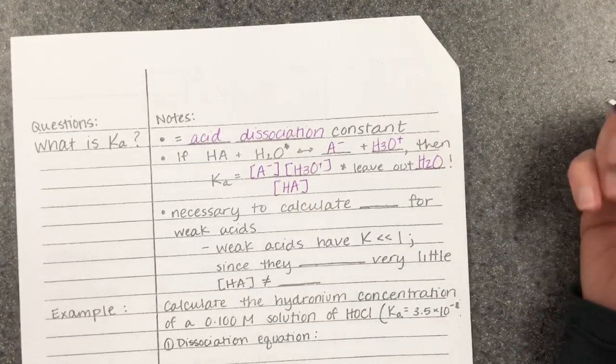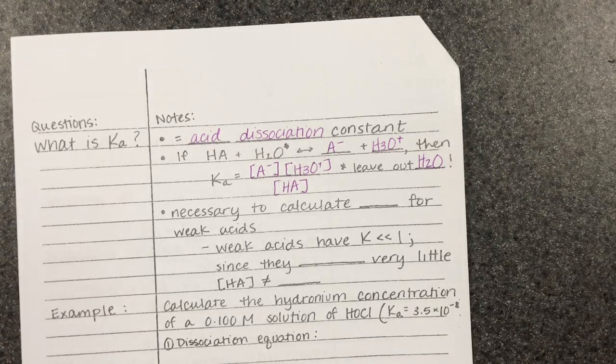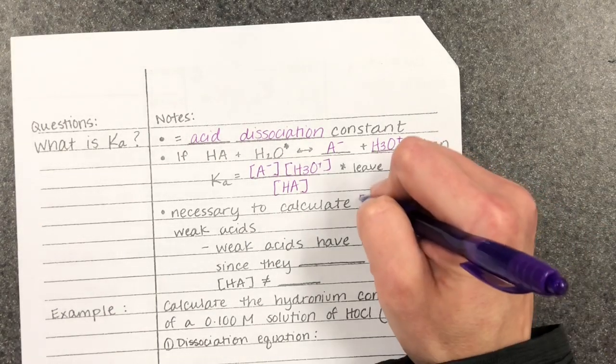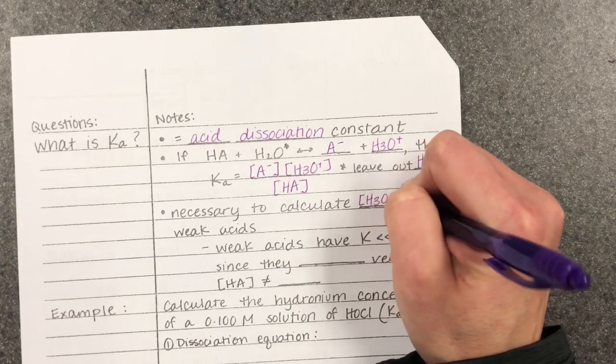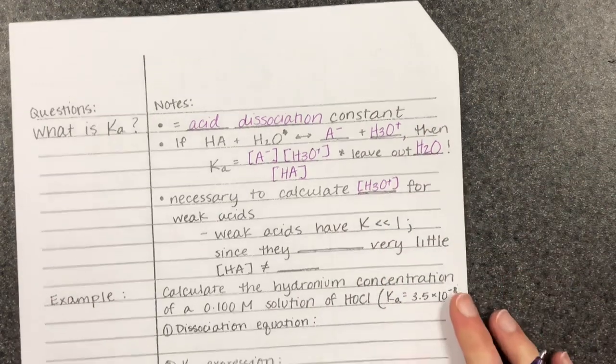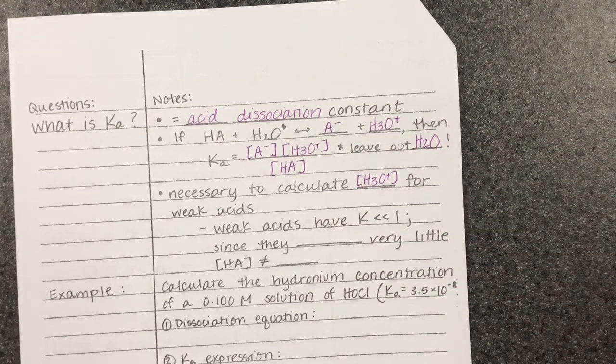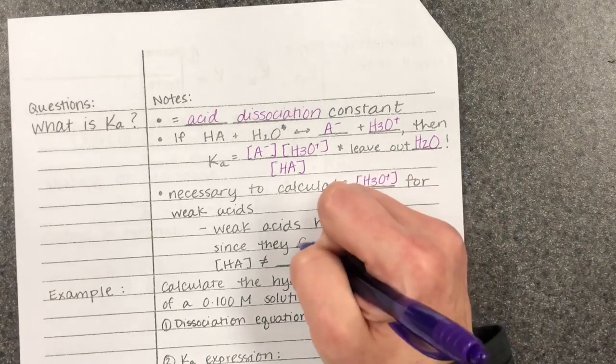It is necessary to use Ka to calculate the hydronium ion concentration for weak acids. And that's because weak acids have very, very small equilibrium acid dissociation constant values. They dissociate very little.